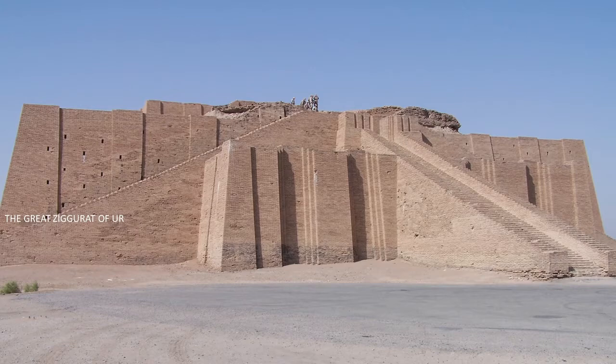It's a massive structure, 210 feet wide by 150 feet long and 100 feet high. It is a step pyramid, similar to the Mayan and Aztec pyramids, but built thousands of years before either of those cultures.